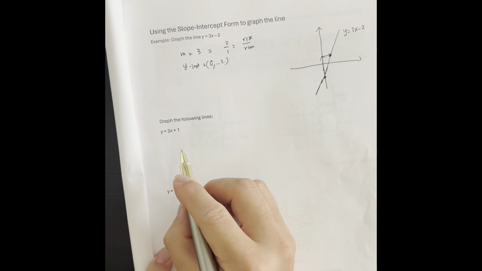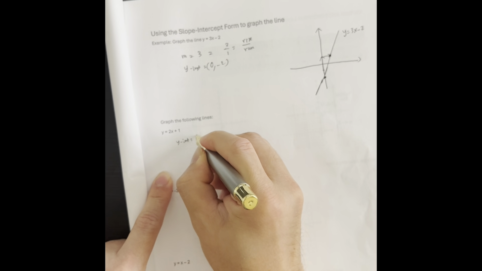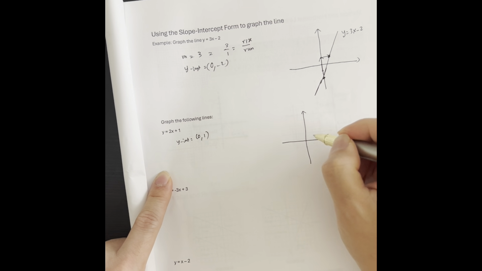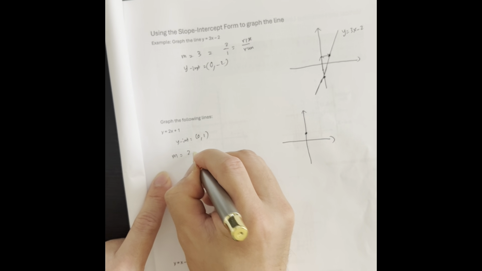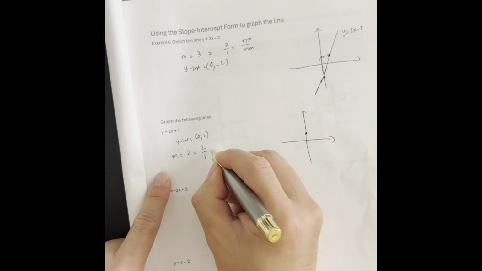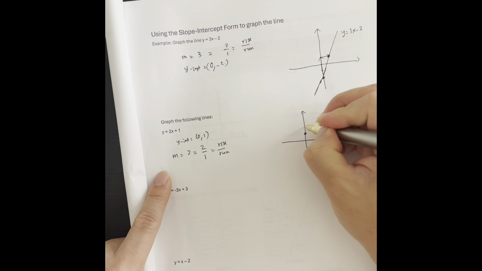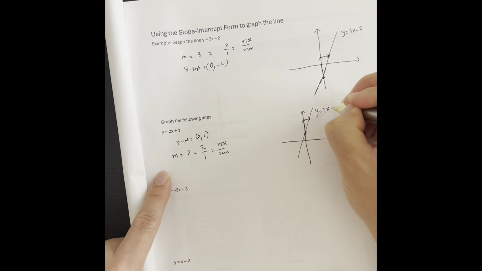So this line, y equals 2x plus 1, so the y-intercept is (0, 1). And the slope is 2, so that's 2 over 1. So that's rise over run, let's go up 2 units. And then go to the right 1 unit. So this is our line y equals 2x plus 1.